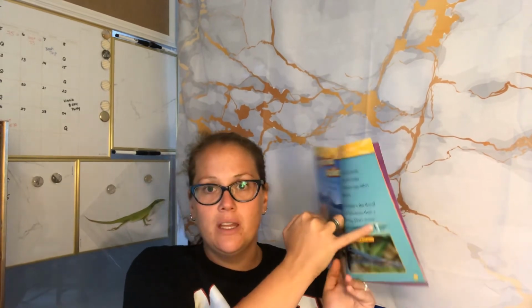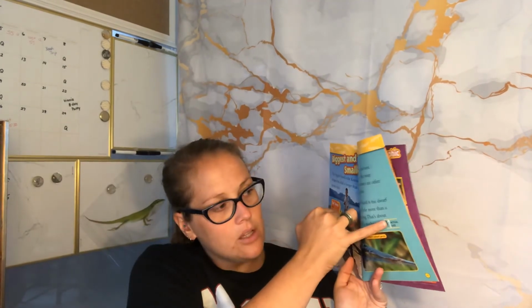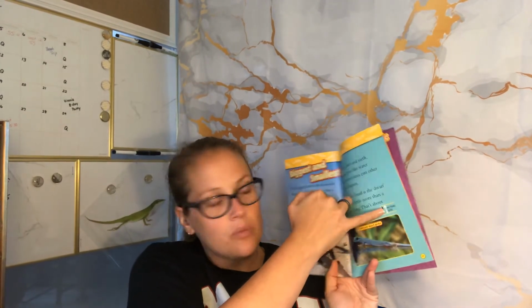The smallest lizard is the dwarf gecko. It's a little more than ½ an inch long. That's about the size of a push pin. For me, it's really close to the size of my pinky nail here. So it's kind of close to the size of my pinky. There's that little baby one right there in black. That's the size that they actually are in nature.